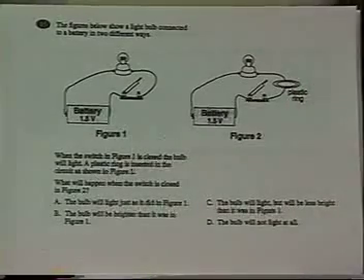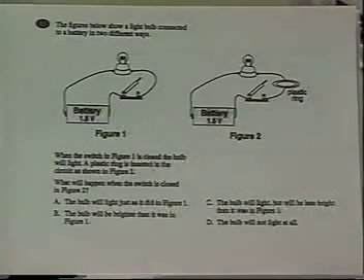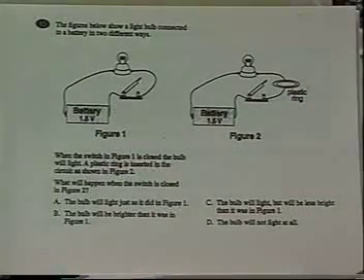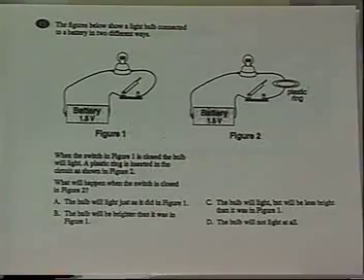Oh, well, you guys sound pretty certain about that. You're saying D, it won't light up at all. Why? Because the plastic is an insulator. It can't conduct electricity. All right, so the plastic can't conduct electricity.